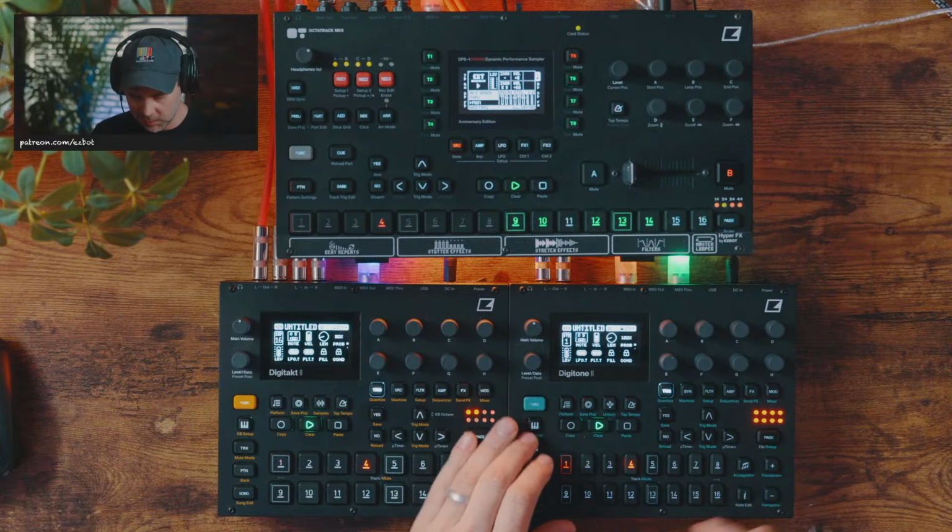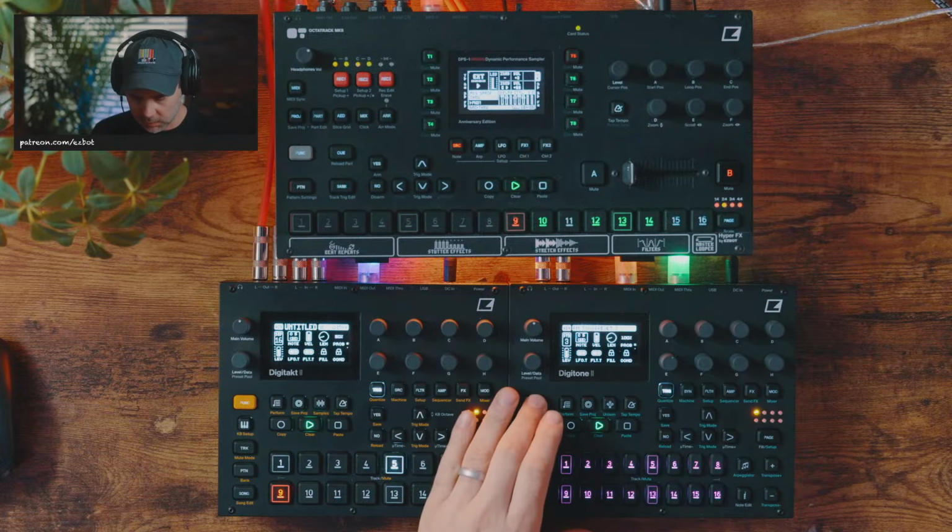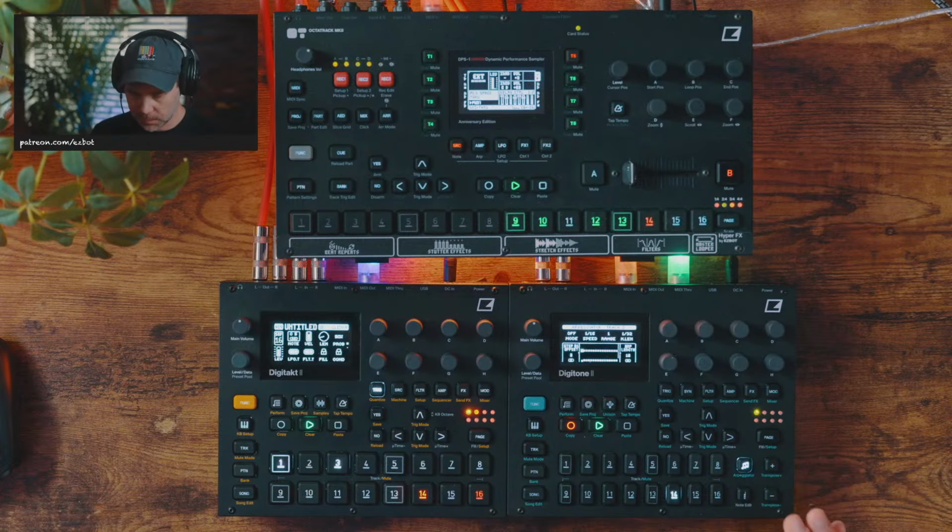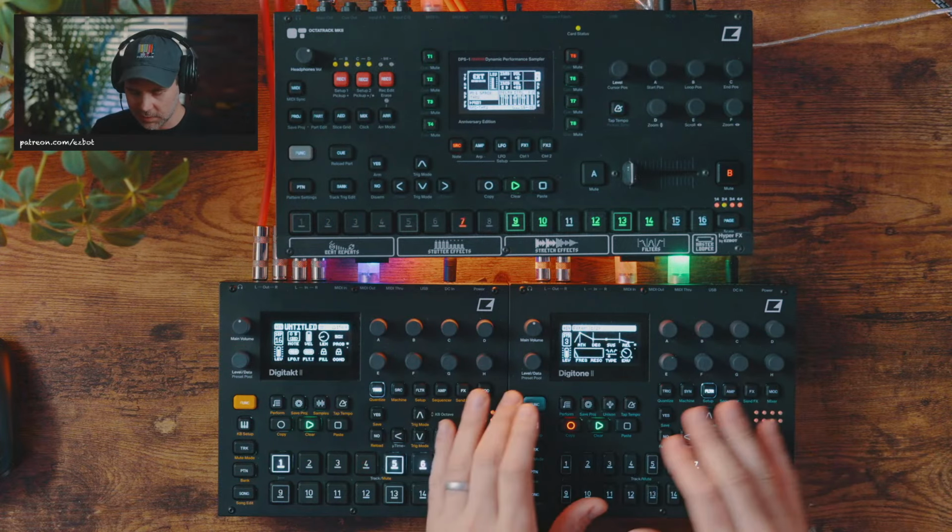Get an arpeggio or something going? Seems like it could be a cool idea. Maybe something that sounds a little analog. There's all these crazy sounds on here.